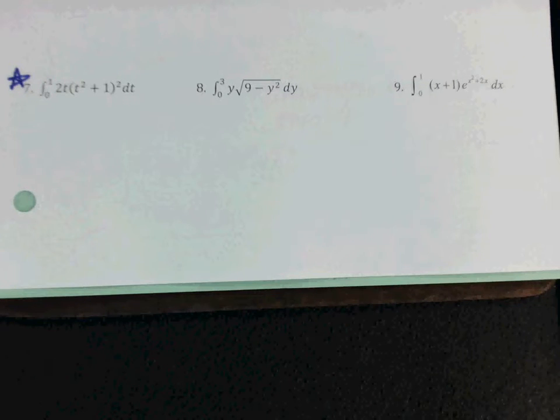And then put it in brackets. Like this. And then you're going to put capital F of 2 and then capital F of 1. So 2 cubed would be 8/3. And then that was 1/3.